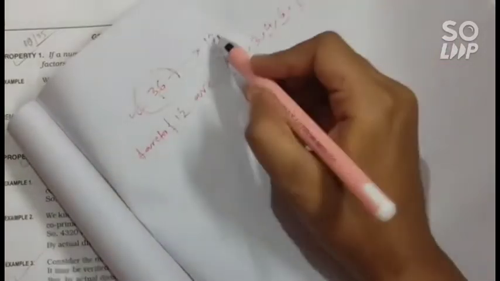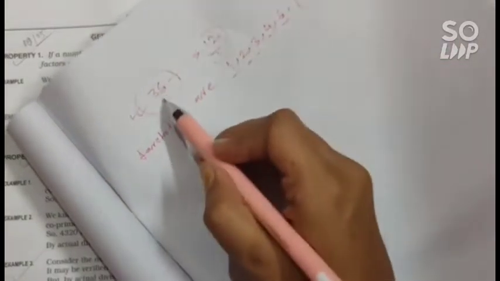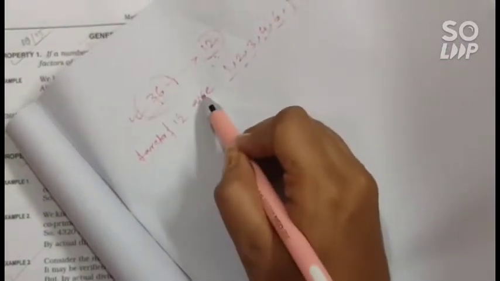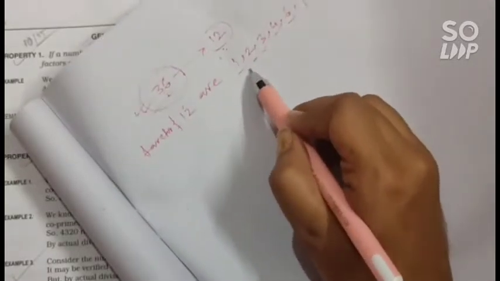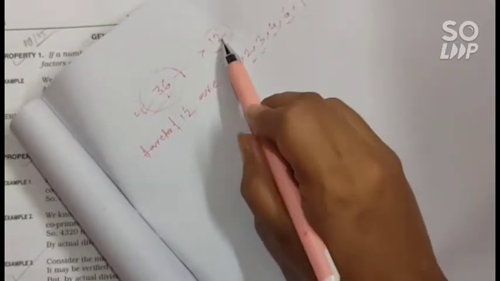So what we get here is, if a number is divisible by another number, then the number is also divisible by each of the factors of that number.